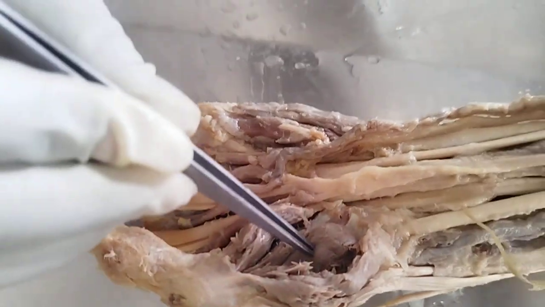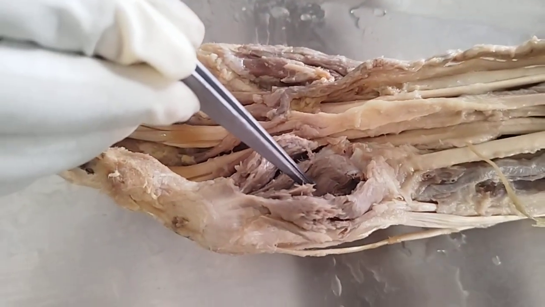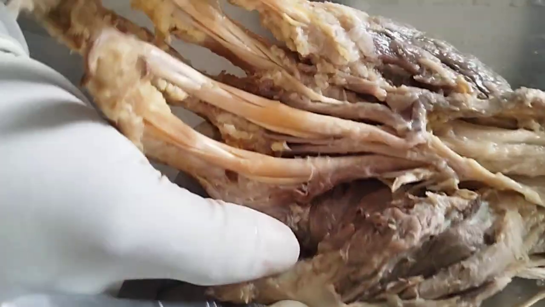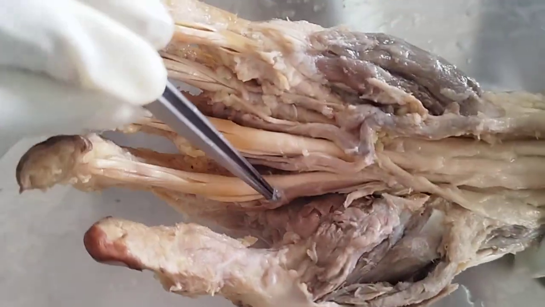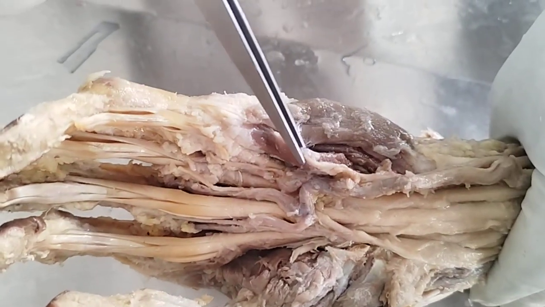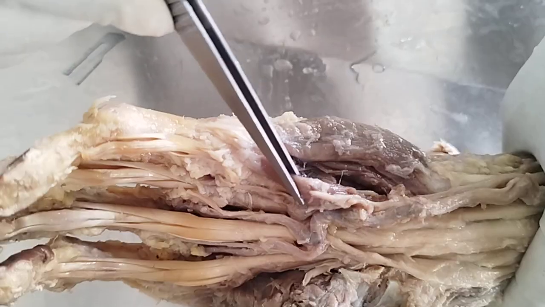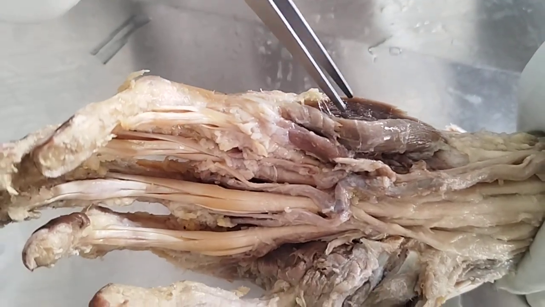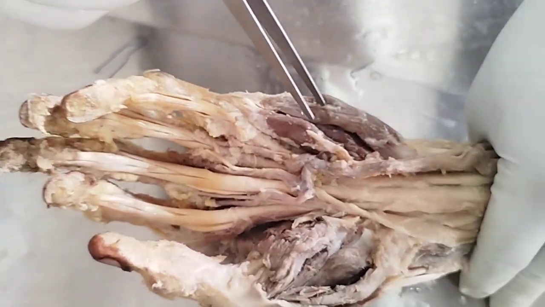Below, opponens pollicis. Next here, adductor pollicis. Next, flexor digiti minimi, abductor digiti minimi, opponens digiti minimi. These are the 3 muscles present in the hypothenar muscles.